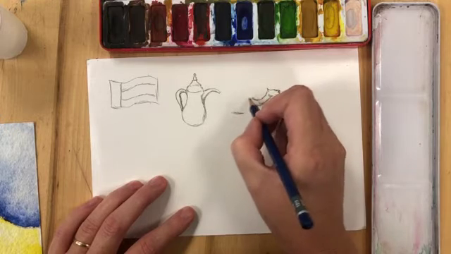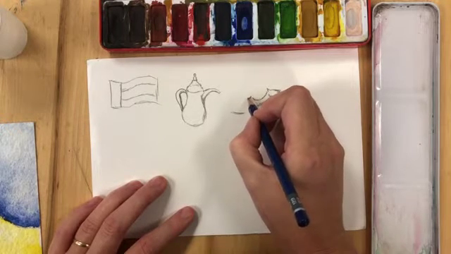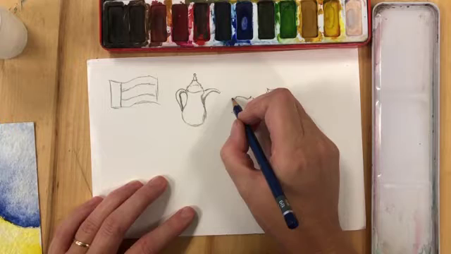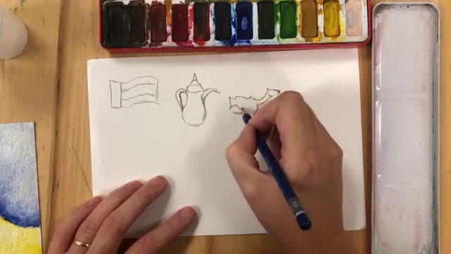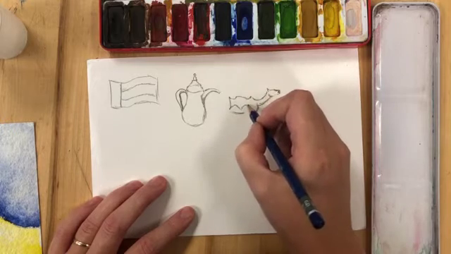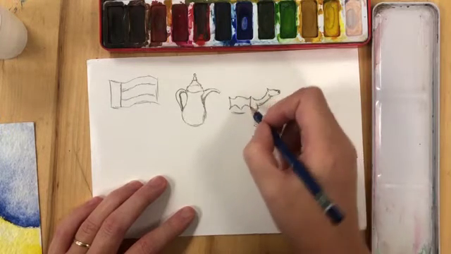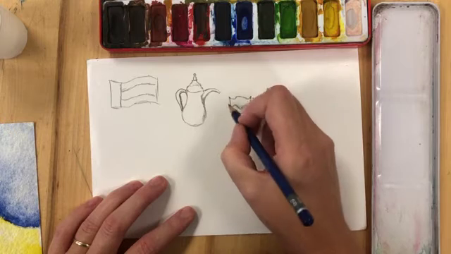Now everything on this page is going to get cut out eventually. So don't worry about the placement. These are all going to get painted and eventually cut out.